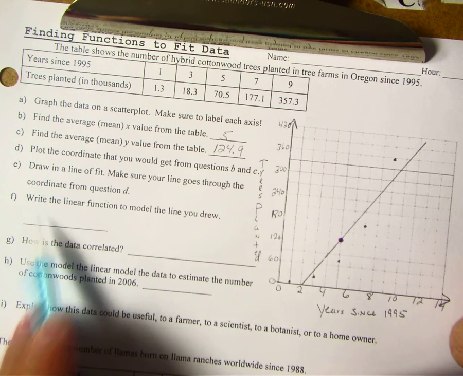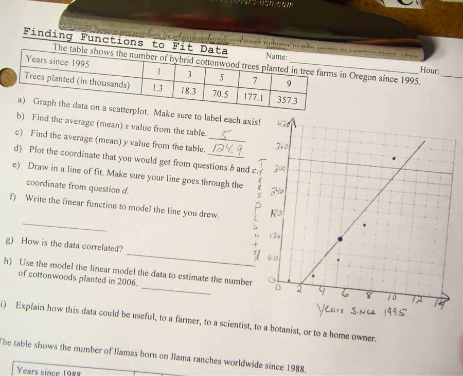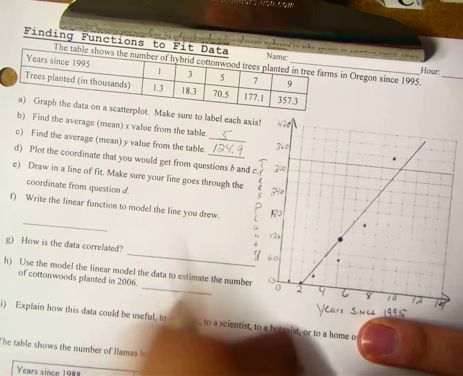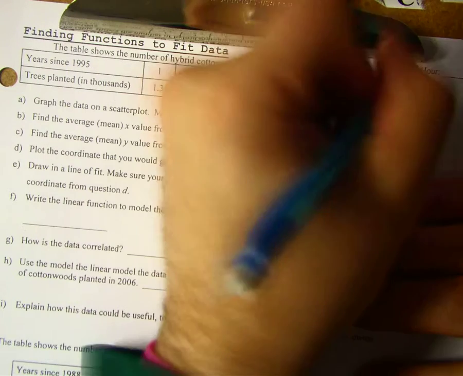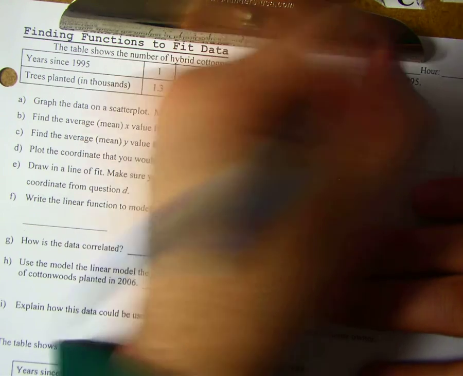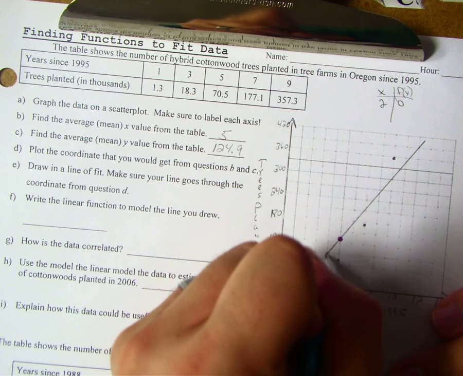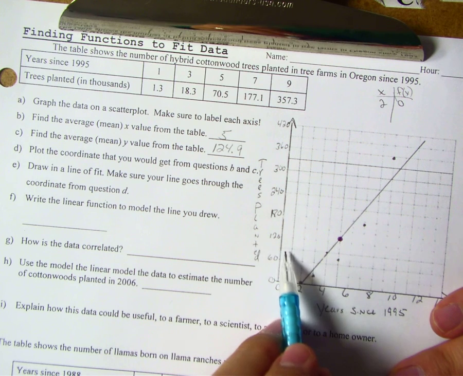The next thing you want to do is write the linear function to model the line you drew. In order to write this function, I need to use 2 coordinates. I can see right here that it goes through (2, 0), and I'm going to make a small table up here at the top so that you can see the values that I'm dealing with. So x and f(x), and it's going to be (2, 0). And then it also looks like it goes through this coordinate right here, which is (4, 90).